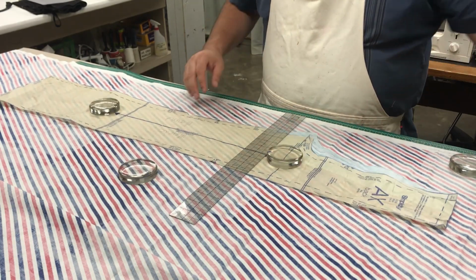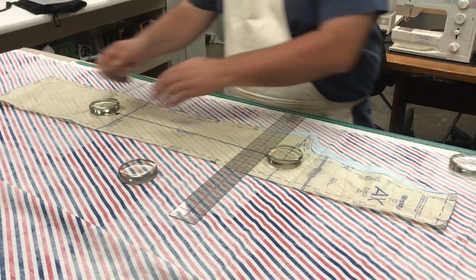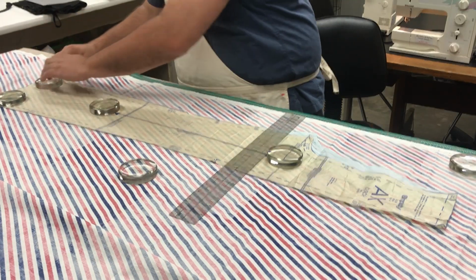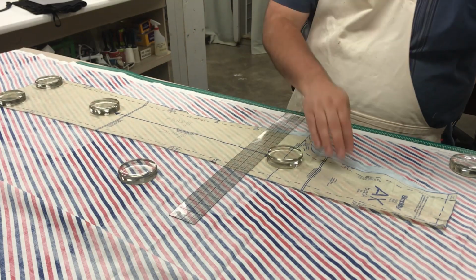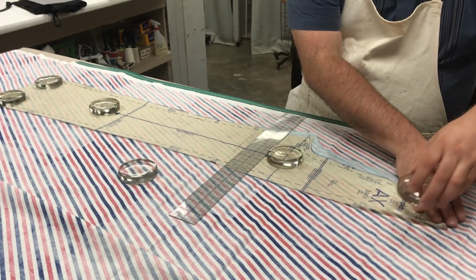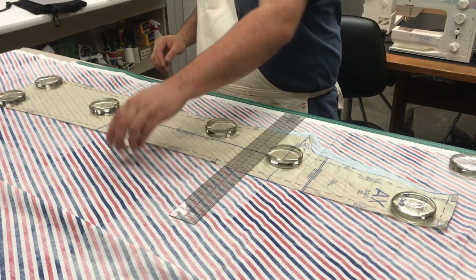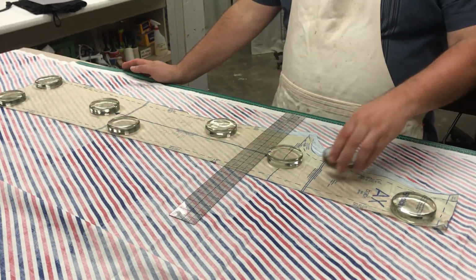That's pretty good. Alright, so once you have it lined up on grain, then you can put down a couple other weights in places that make sense to hold down the corners. There you go, that's plenty of weight.